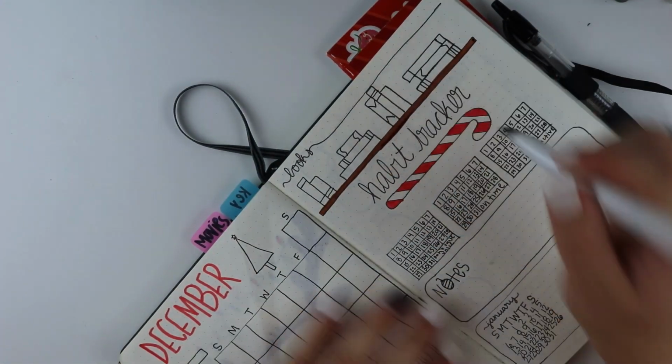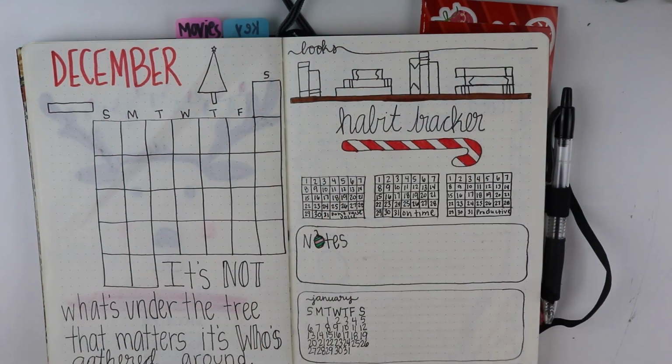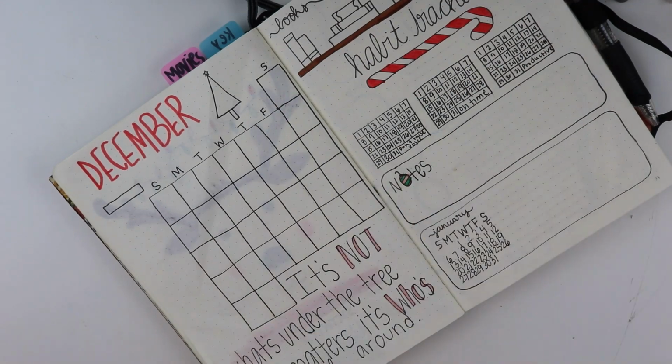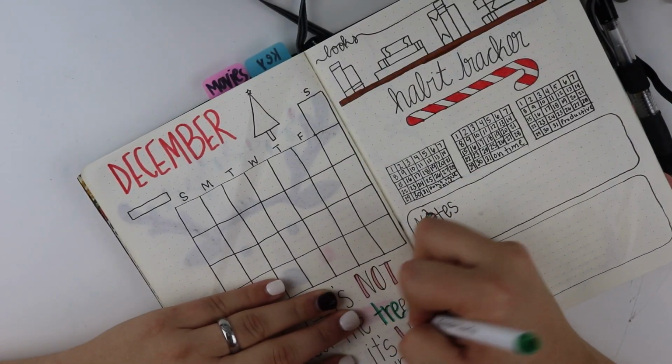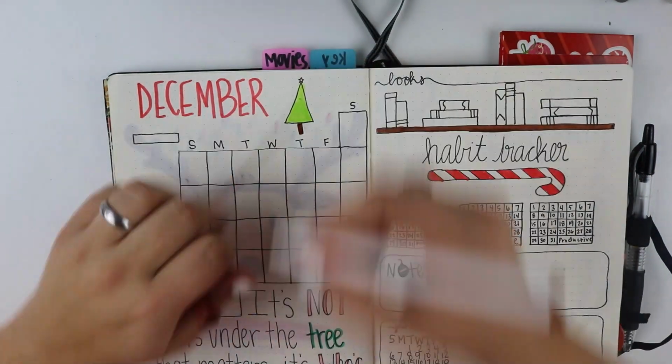So yeah. Anyways, I am going to start coloring everything in on this page and just adding some pops of color. I do forget to do my numbers on my calendar, but I'll do that later. Well, I already have done it later.